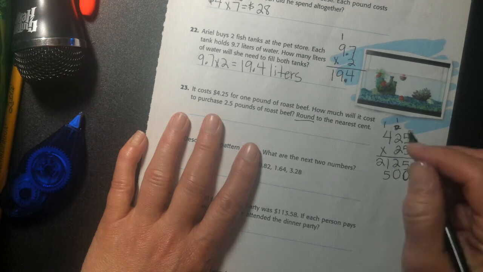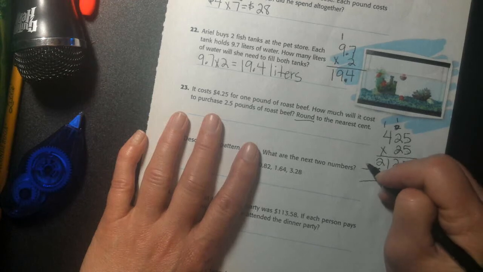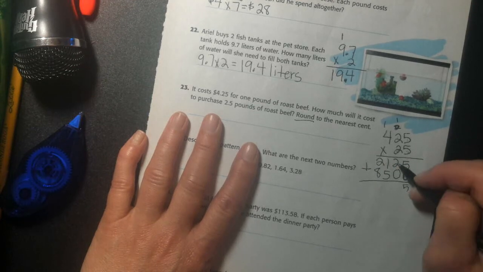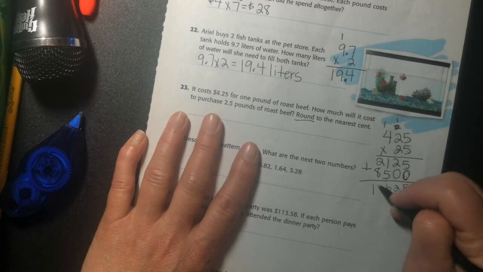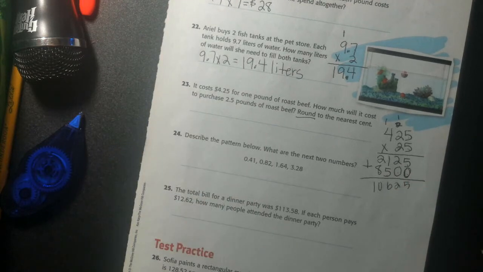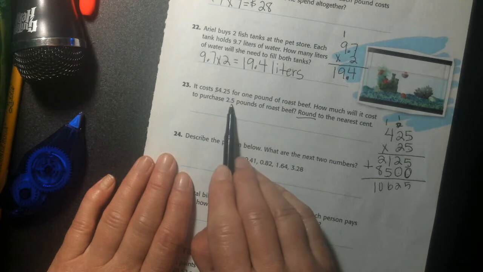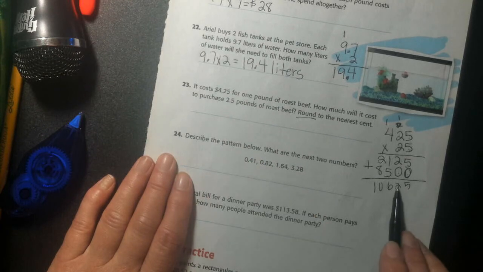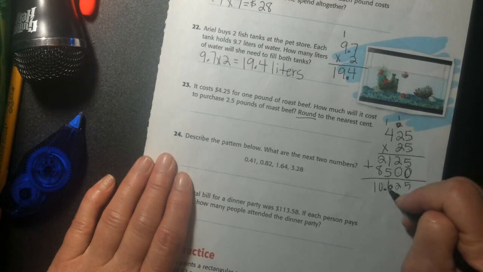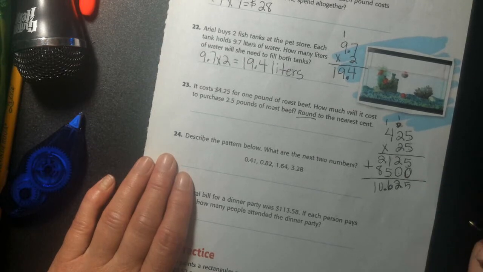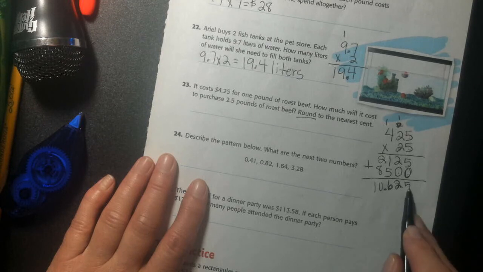4 times 2 is 8. Add these together. 5 plus 0 is 5. 2 plus 0 is 2. 5 plus 1 is 6. 2 plus 8 is 10. So now I know I need 3 numbers behind the decimal place. 1, 2, 3 numbers behind the decimal place. So 10.625. So hopefully you guys know 0.625 isn't money, right?